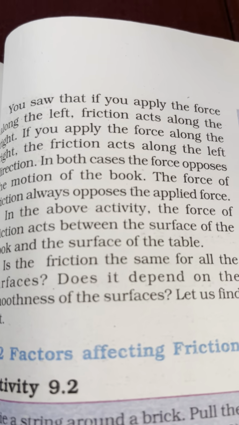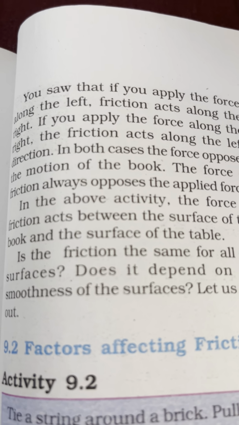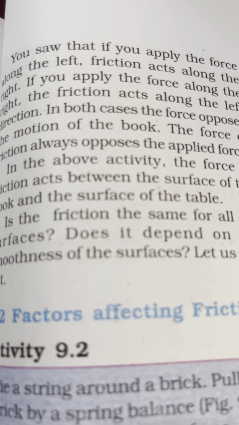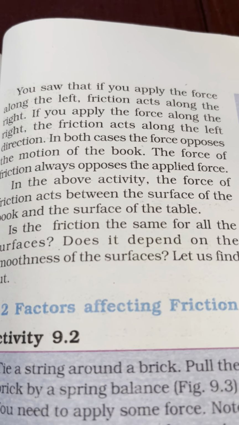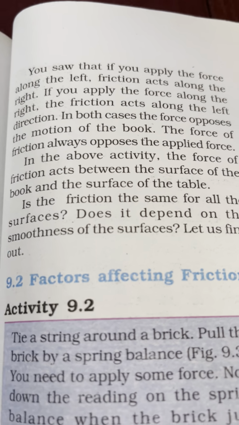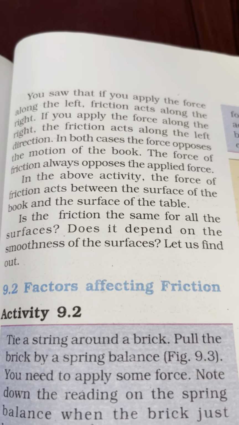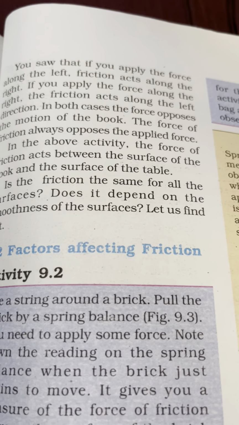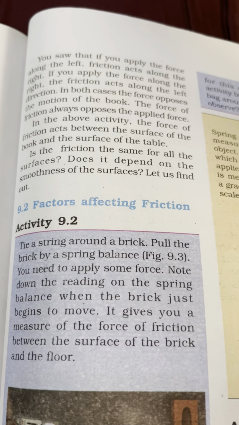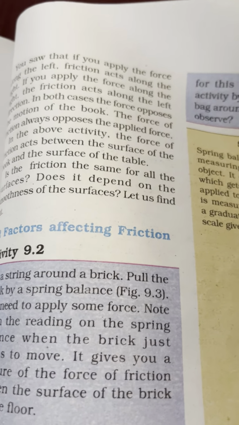You saw that if you apply the force along the left, friction acts along the right. So it is opposite. If you apply the force along the right, the friction acts along the left direction. In both cases, friction opposes the motion of the book. The force of friction always opposes the applied force. Please underline which are the factors which are affecting friction.